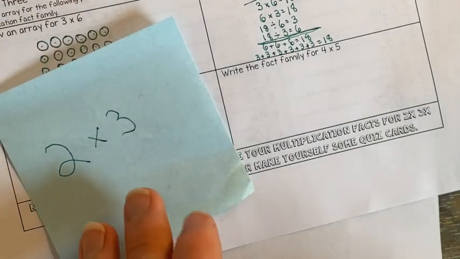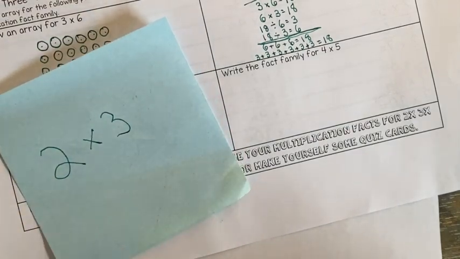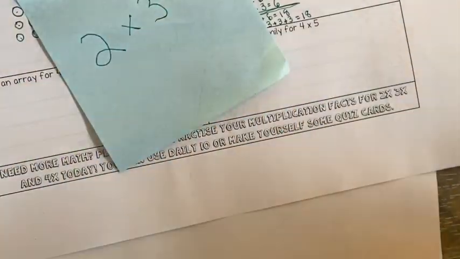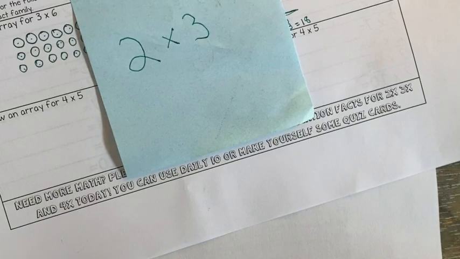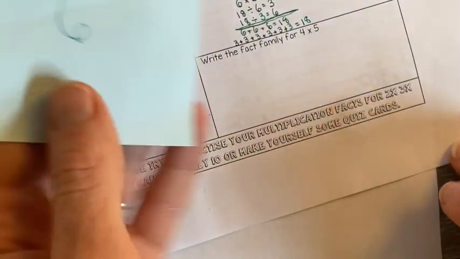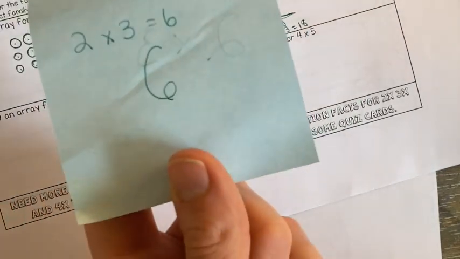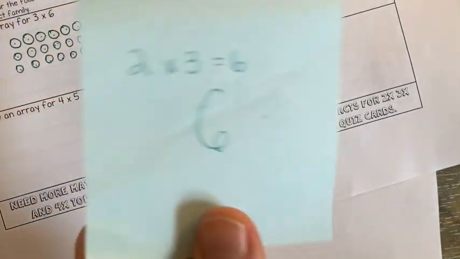So you would make one of these. So I'd make one for 2 times 2, 2 times 3, 2 times 4, 2 times 5, 2 times 6, 2 times 7. Use little scraps of paper. Quiz yourself. So you can shuffle them up. Get one. Okay, 2 times 3, 2 times 3 is 6. And then flip it over to check your work. Okay, so you could make yourself some quiz cards using a scrap piece of paper if you'd like.